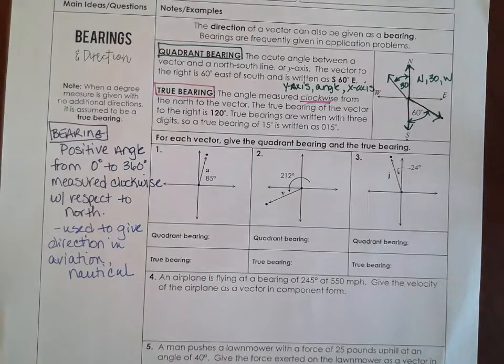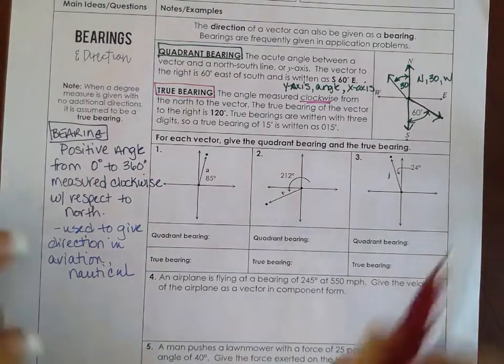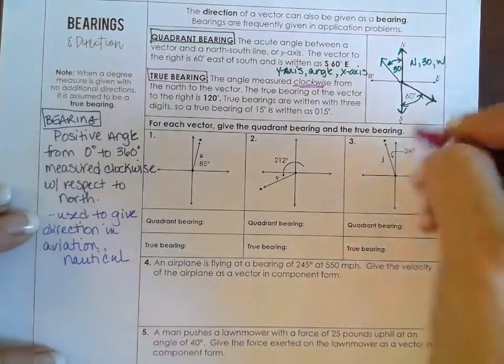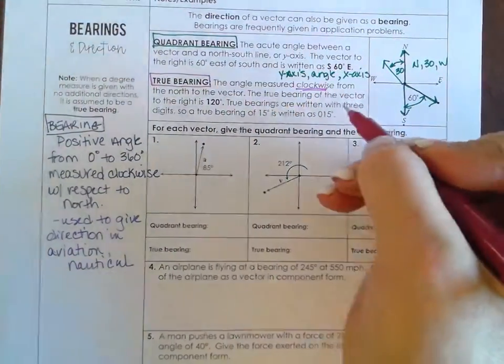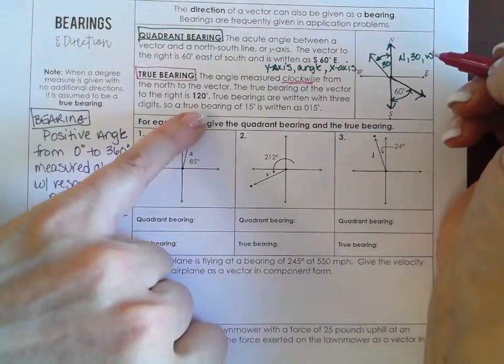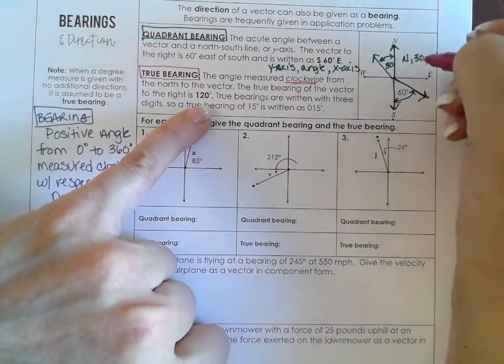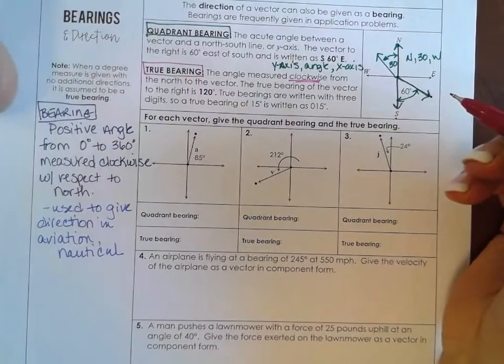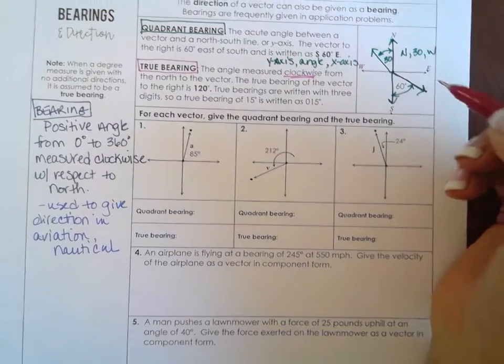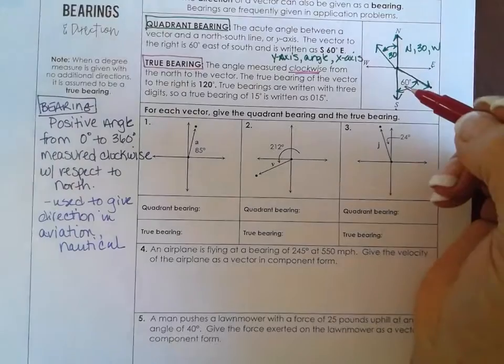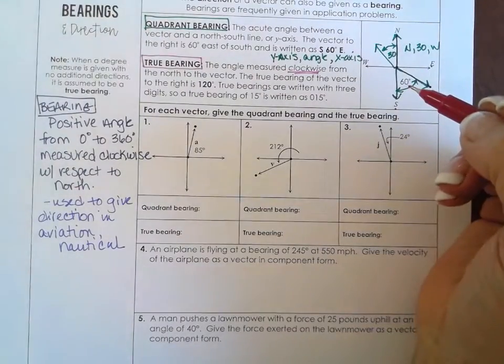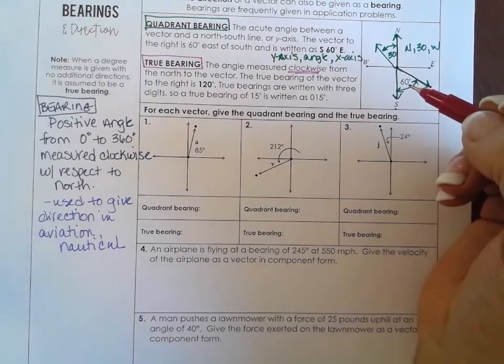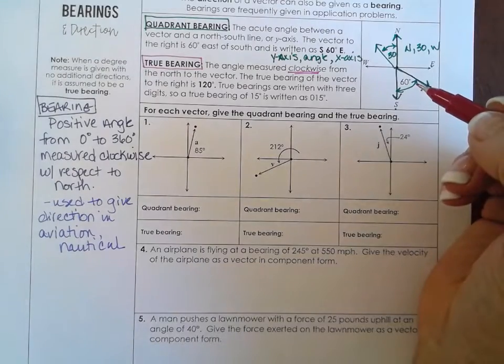True bearing goes clockwise. All right, so it starts at the north.